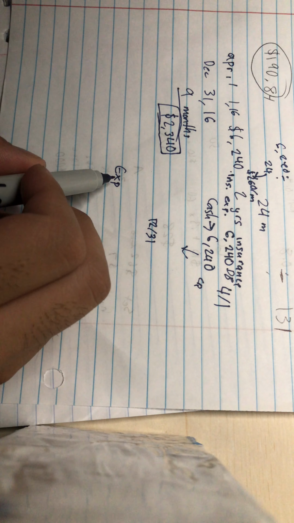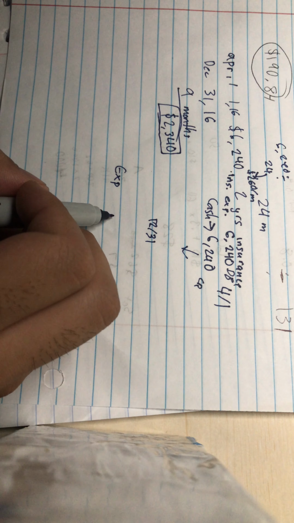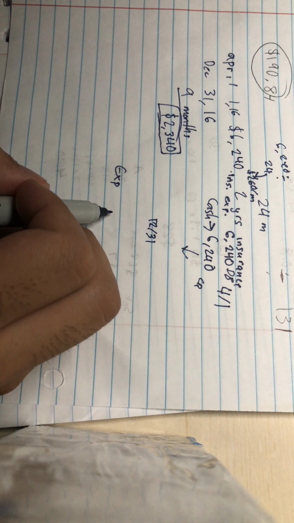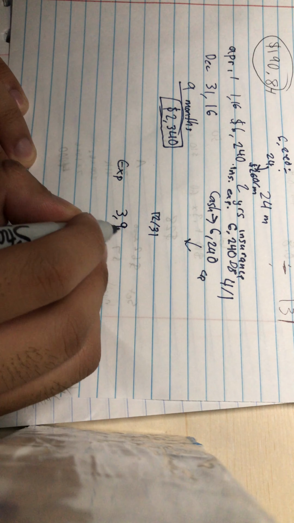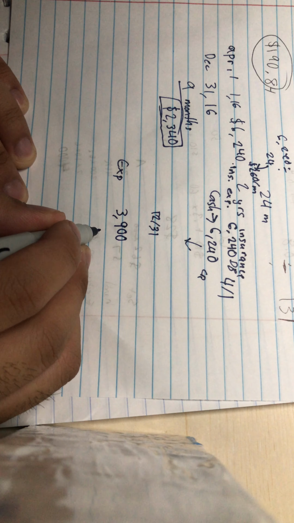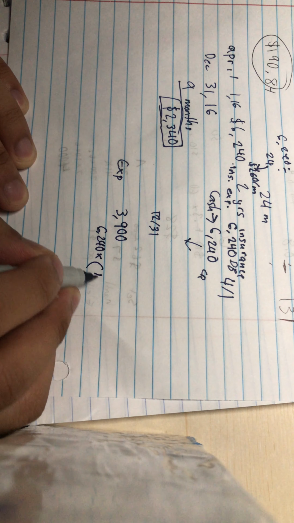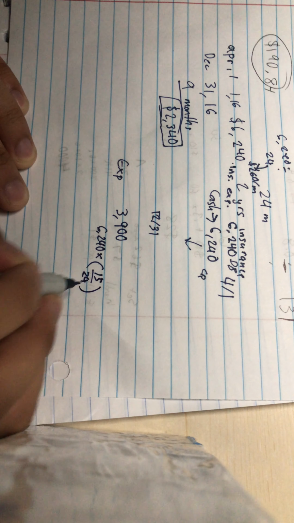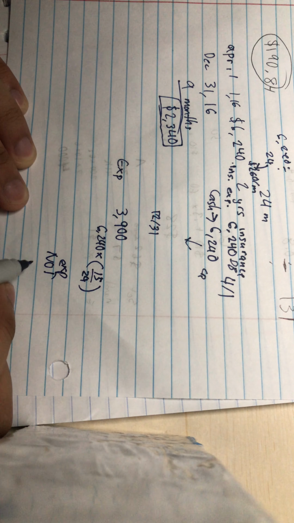You're not crediting what you've used, you're crediting what you haven't used. And so it will be 3,900, or 6,240 times 15 over 24, the amount of expense not used.